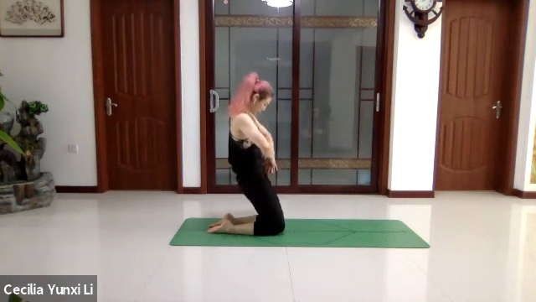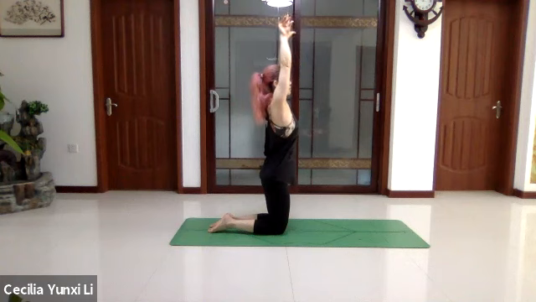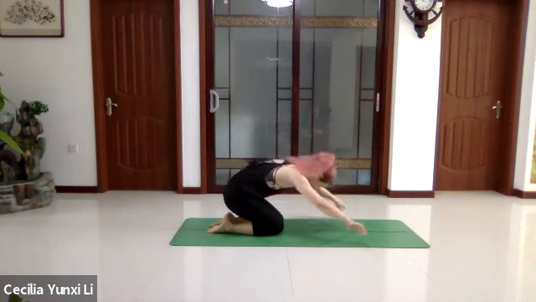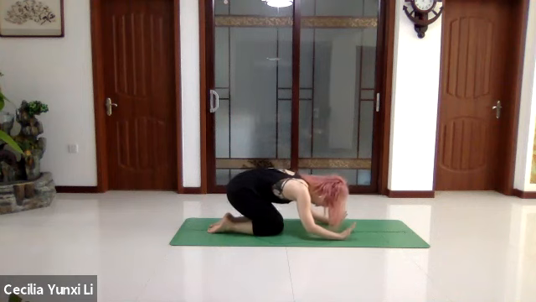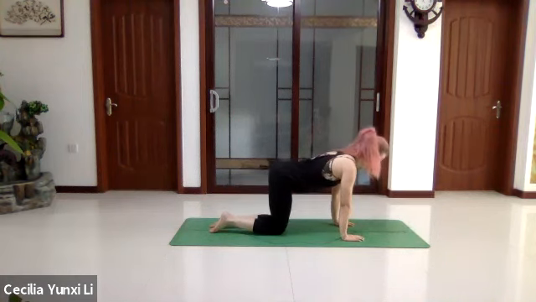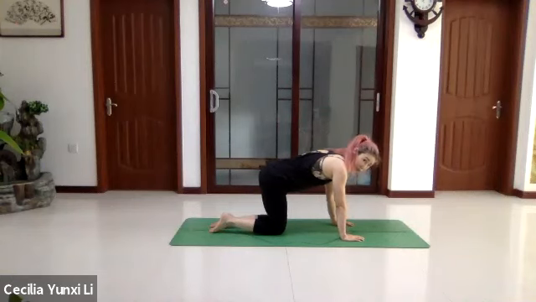Bring up, reach, release, hands forward, into cow. Don't forget the space of your back ribs. Back to cat.